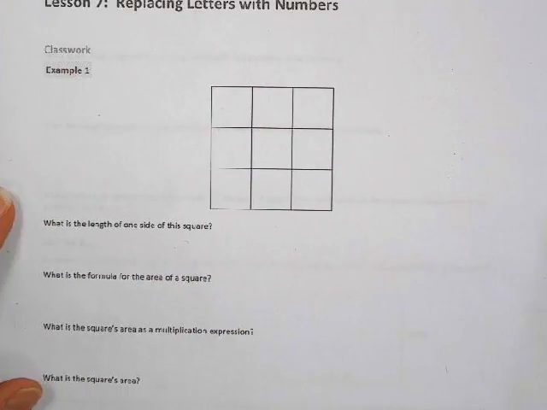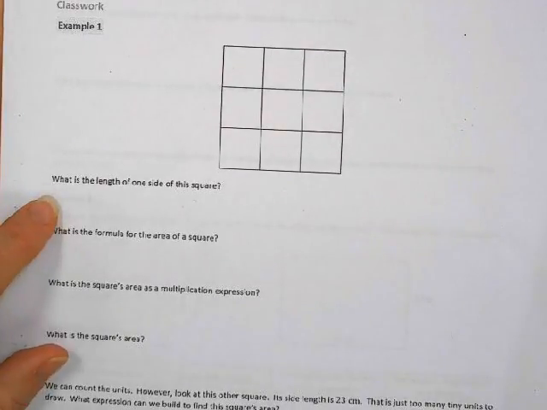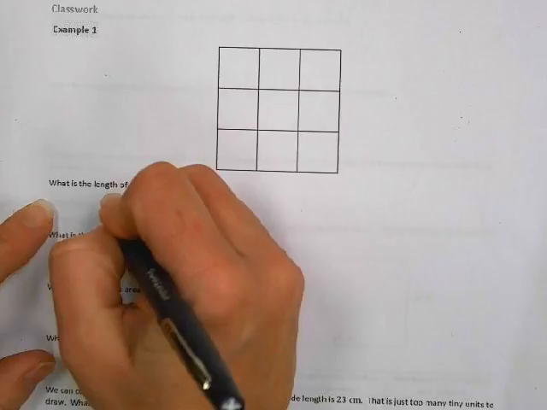So in example 1, we're just going to kind of go over area of a square, and notice they've broken the square up into units so we can easily see what length and width would be. The first question says, what is the length of one side of the square? Well, obviously we see it's 1, 2, 3 units, and remembering that a square is equal on all sides, we're going to put 3 units.